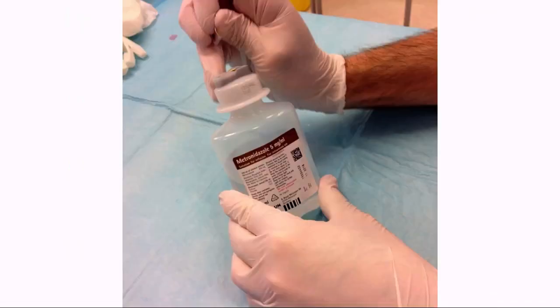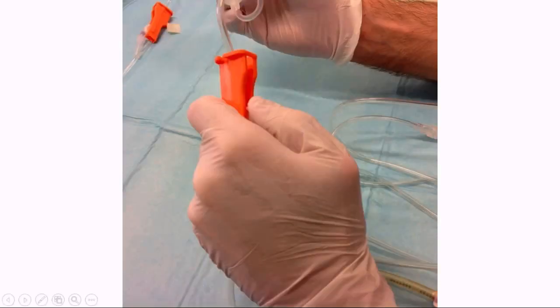Then we're going to run the metronidazole through a giving set. So first of all, we take off the foil cap here, and we close the roller clamp of our giving set.